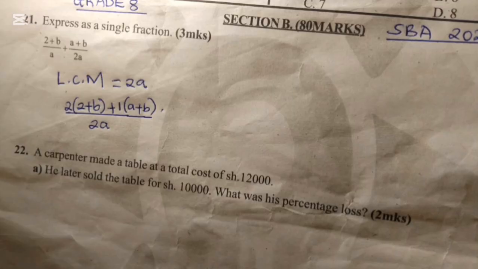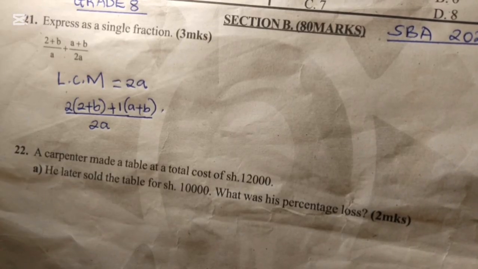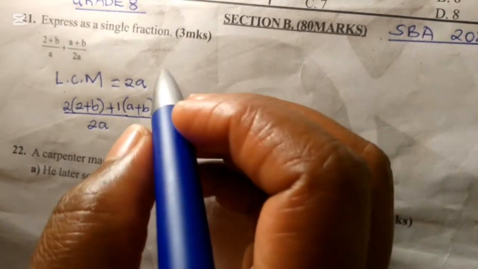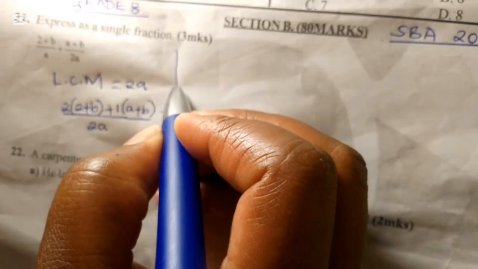We are expressing this as a single fraction. Opening the brackets, let me divide my work.